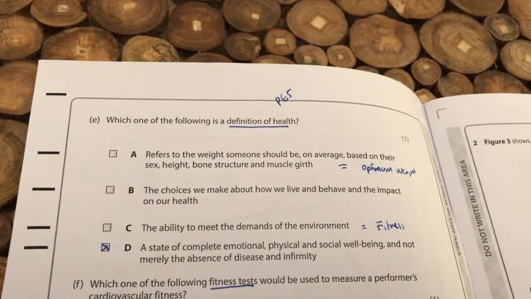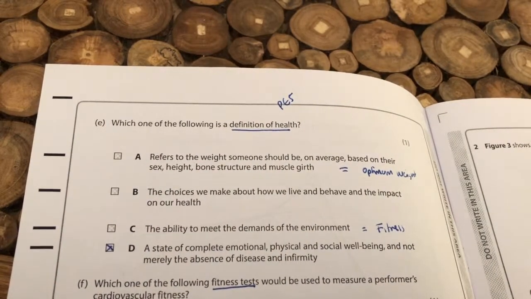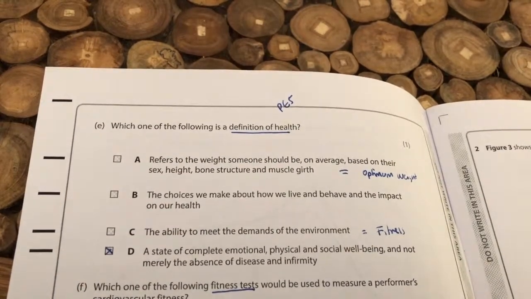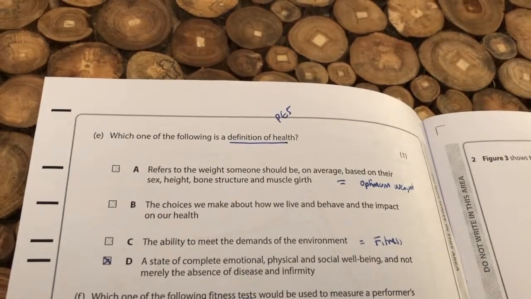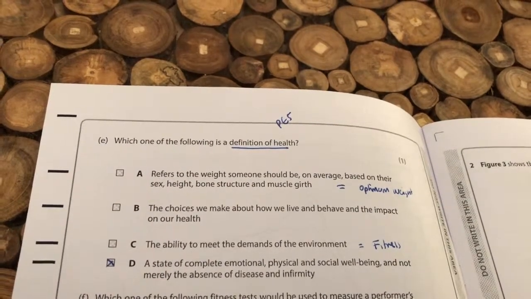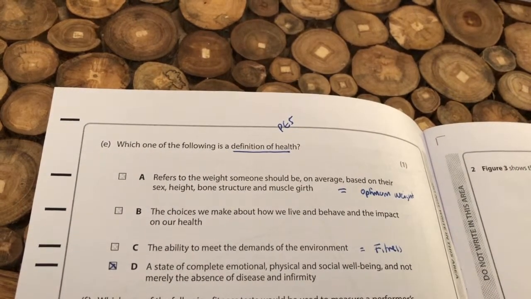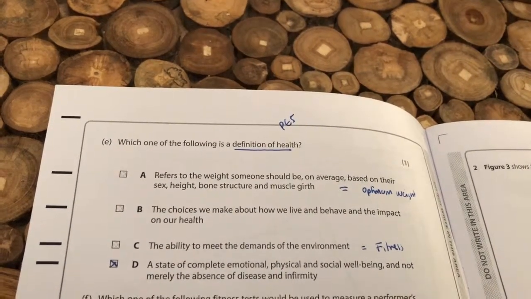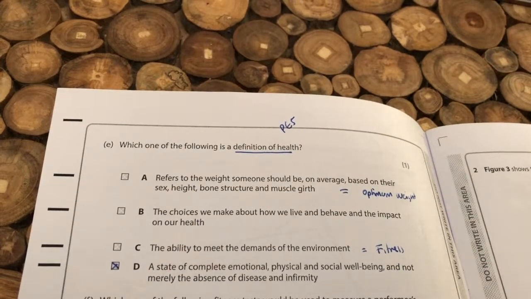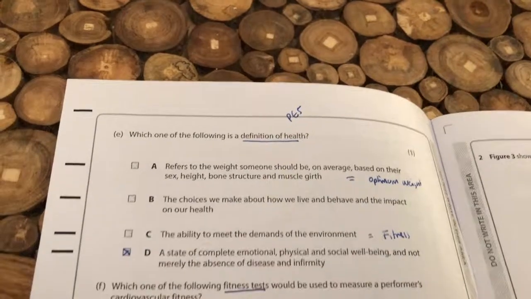The first definition is clearly optimum weight. The second one is talking about the choices, so lifestyle factors. Third one, the ability to meet the demands of the environment, which is fitness, which means D, a complete state of emotional, physical and social well-being and not merely the absence of disease and infirmity. This is a definition we've hammered for a number of weeks now, so the expectation is for everybody to get that one right. When it comes to knowing definitions, you're just giving away marks if you don't.